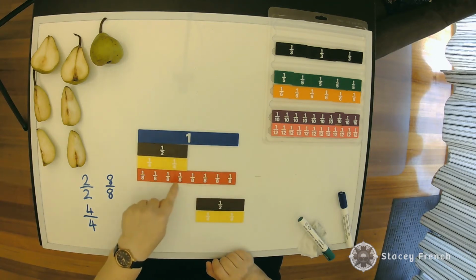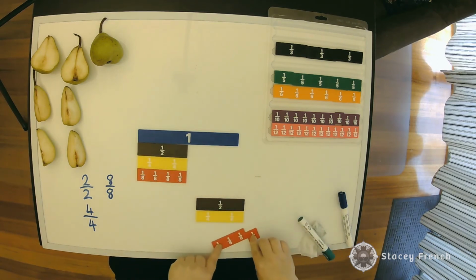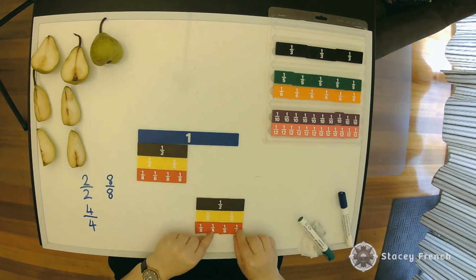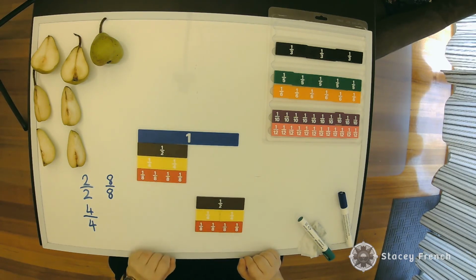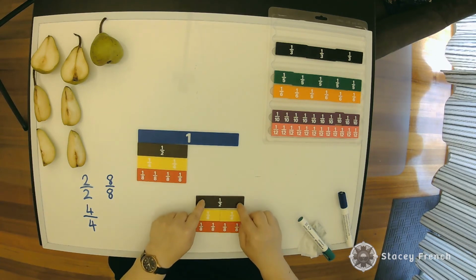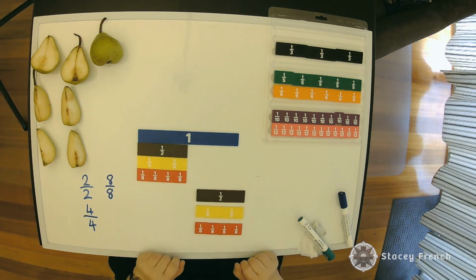But having a look here, I can also see, taking up the same amount of space, 4 eighths. 1, 2, 3, 4 is the same size as 2 quarters. 1, 2, which is the same size as 1/2. These are all equivalent fractions. They are the same size, but when you write them down, they look different.